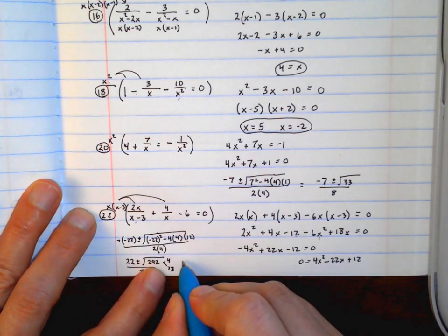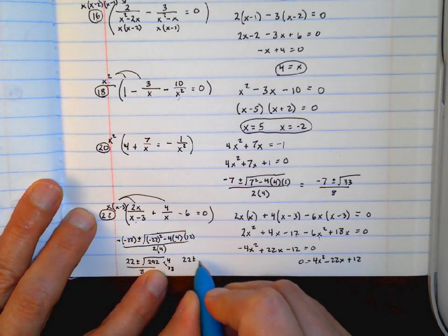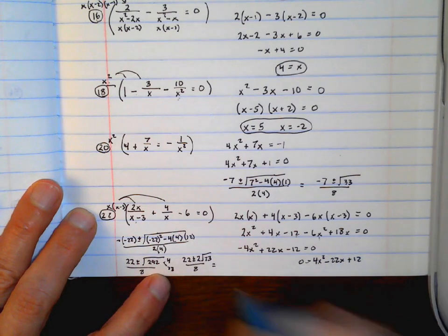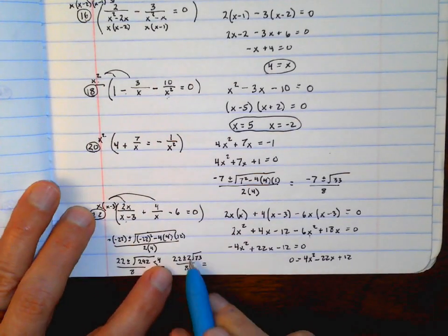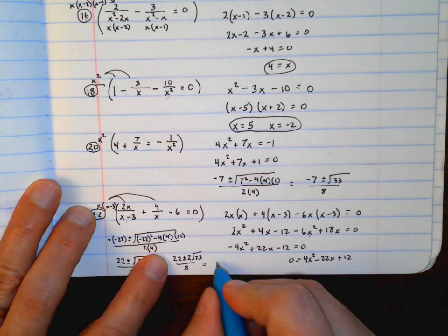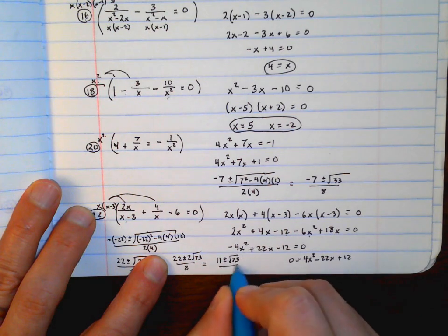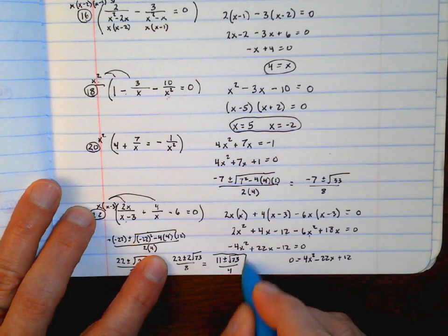So this would be 22 plus or minus 2 square root of 73 over 8. And then if I divide by 2 in all these, that'll be 11 plus or minus the square root of 73 over 4. And that is the answer.